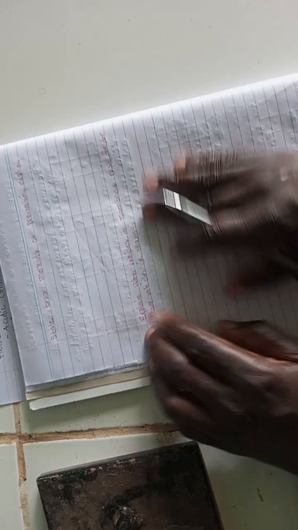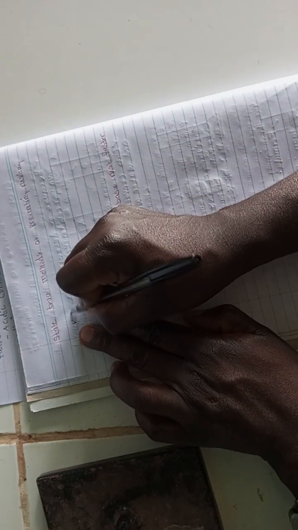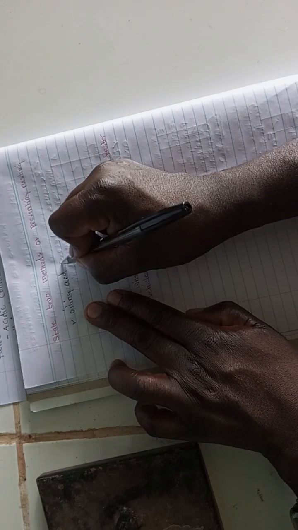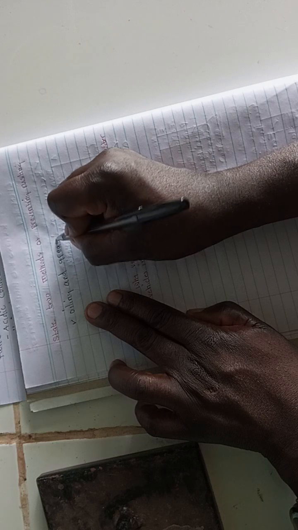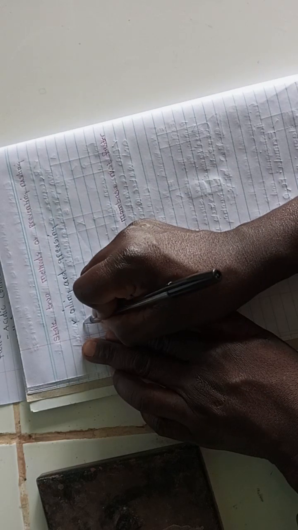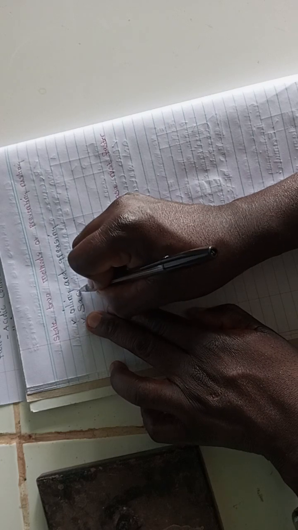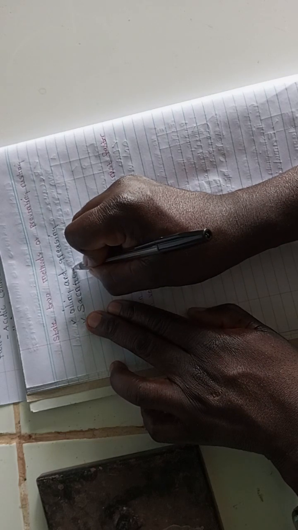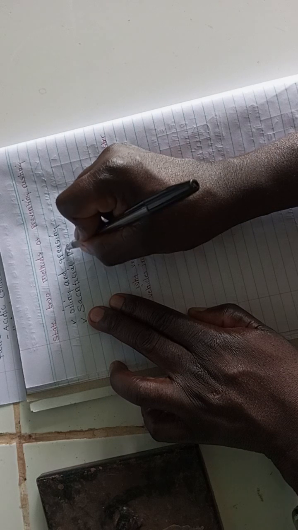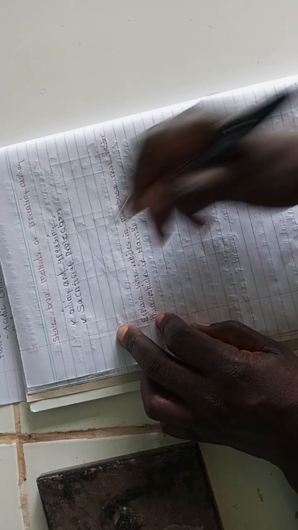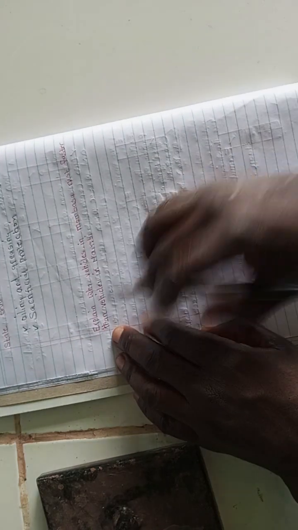State 2 methods of preventing rusting. You can have oiling and greasing. You can have sacrificial protection. You can also have electroplating and alloying.